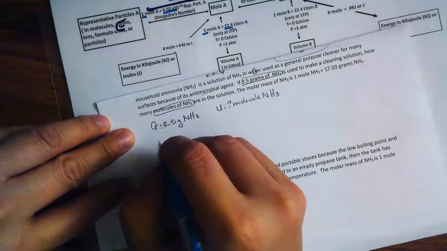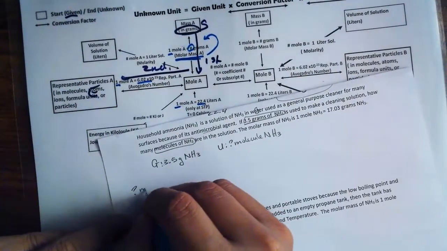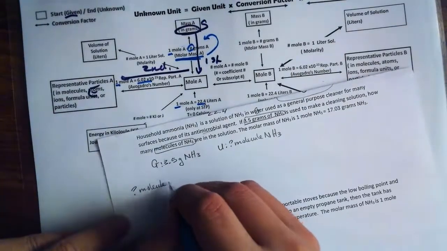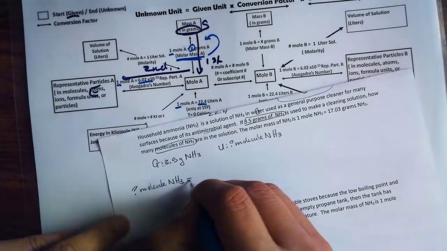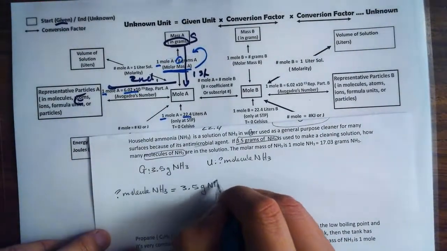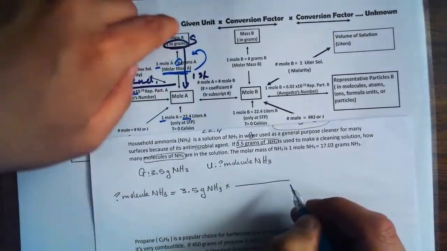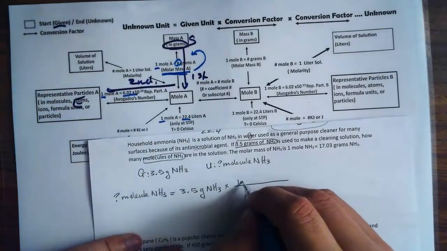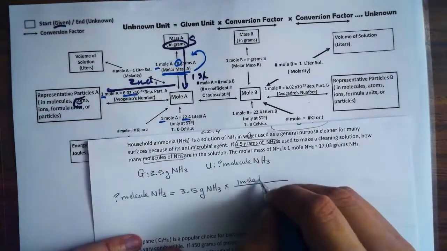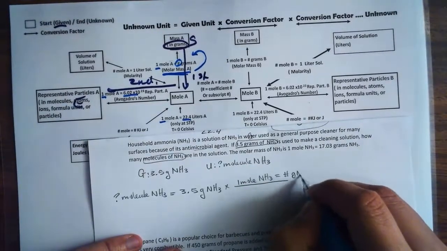Before we do that, let's look at the format. We start with the unknown. What are we looking for? Question mark, molecules, remember the singular form, of NH3, equal to, starting with our given, 3.5 gram of NH3, times the next conversion factor going down, where we copy exactly: 1 mole of NH3 equal to the number of grams of NH3.